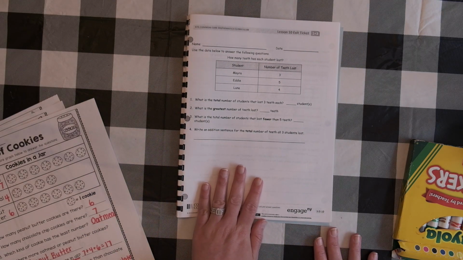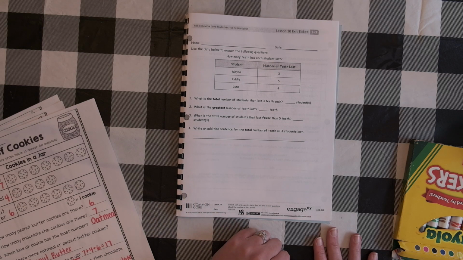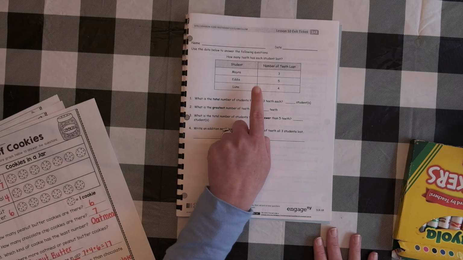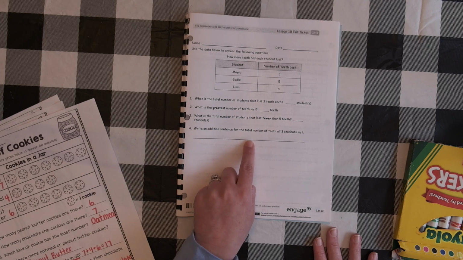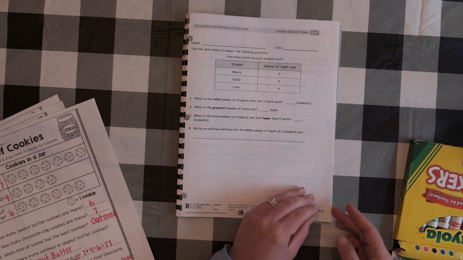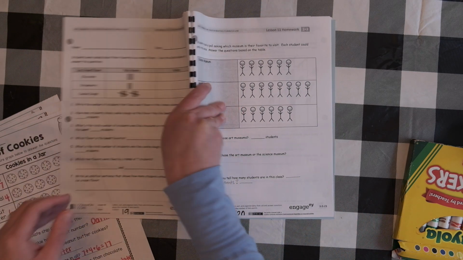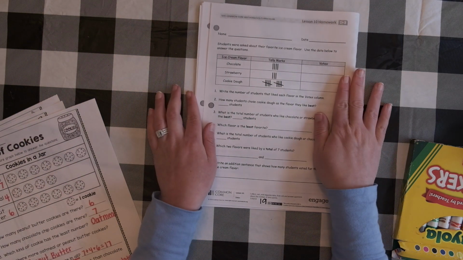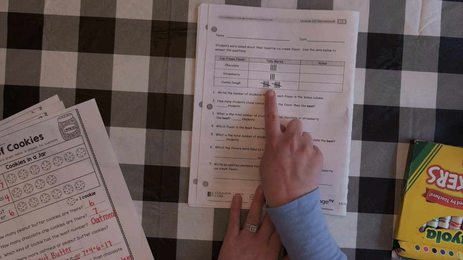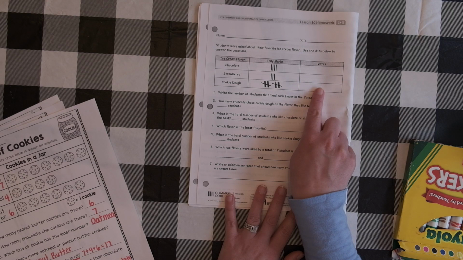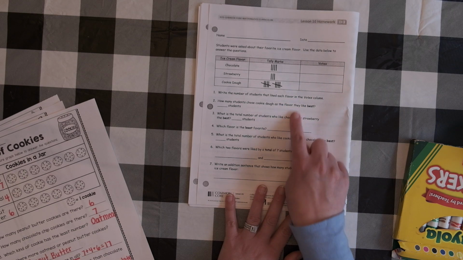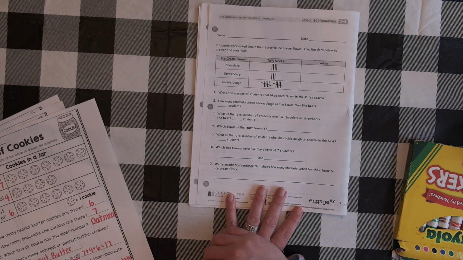On page 18, the data is organized for you. Make sure you study this chart, and then you can answer your questions. And the last page for this lesson video is page 19. And again, your chart data is all organized. You just have to find the totals, and then you can answer your questions.